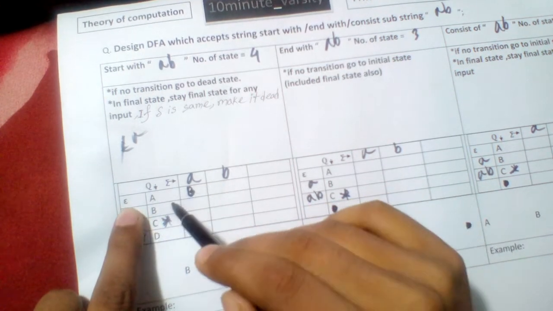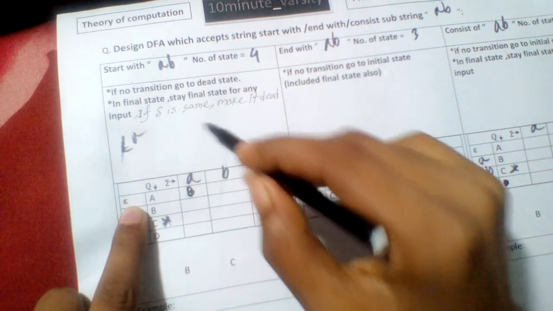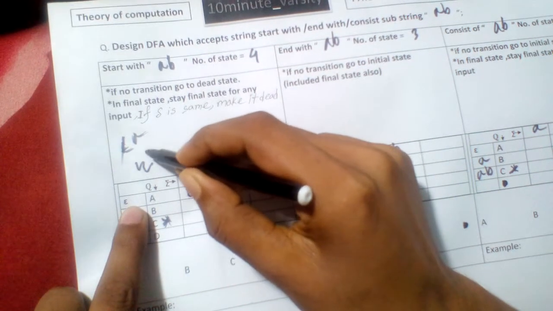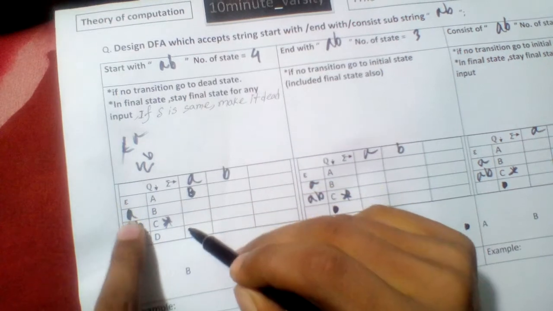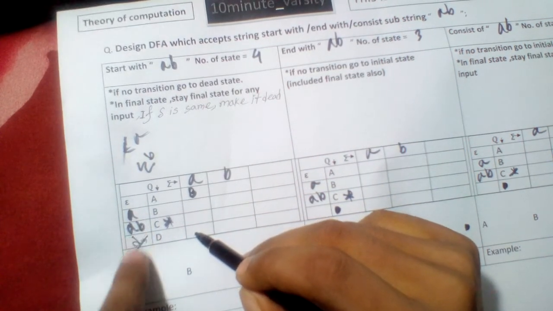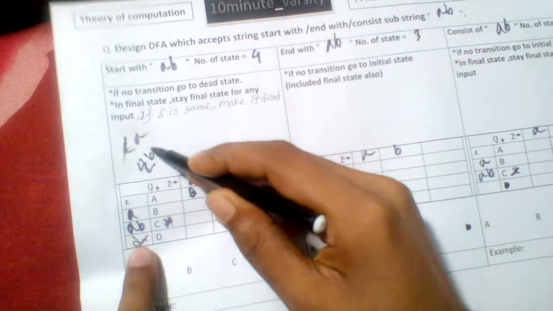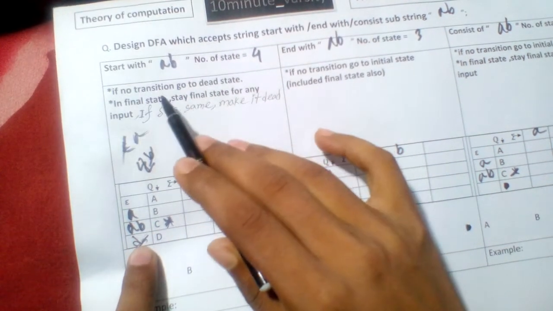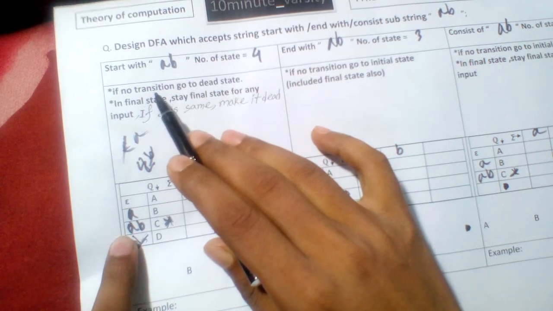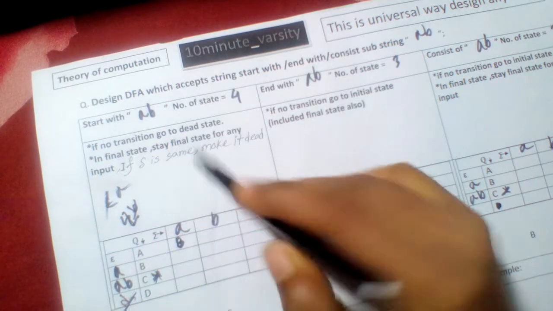Again multiply epsilon with B, that means the row element with the column element: epsilon B. And find, is there any epsilon B? No, there is no epsilon B. Then cut one preceding letter. Is there any B? No. If there is no transition, I write it down there. The trick is, if there is no transition, go to the dead state.